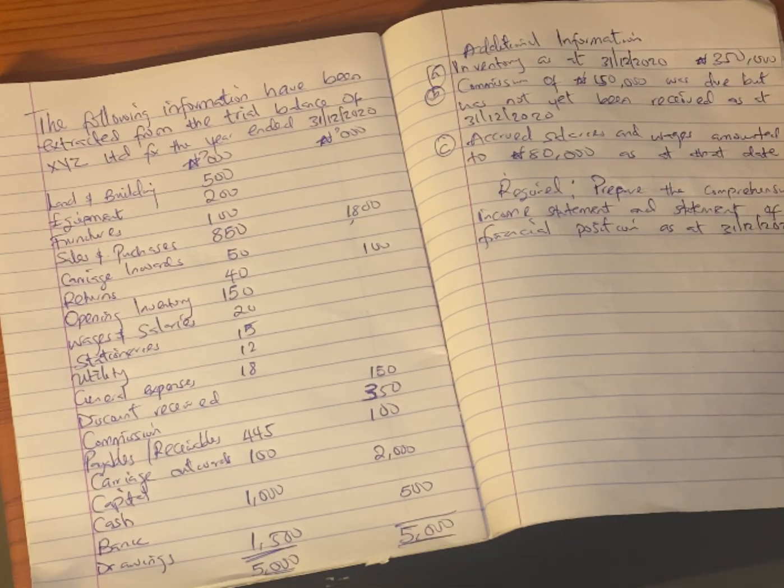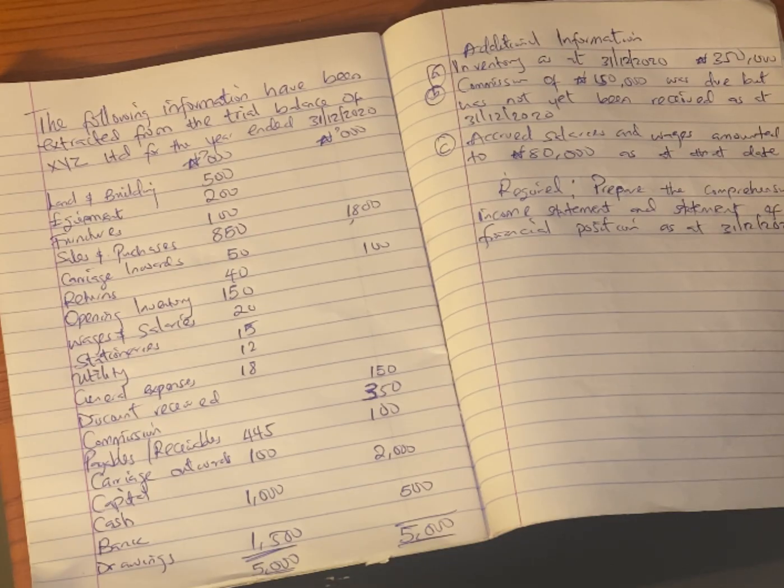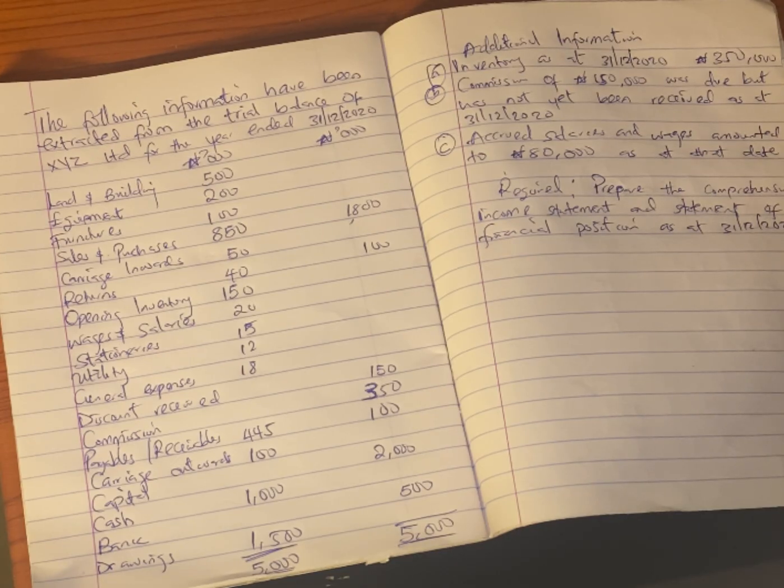Now we have payables and receivables. This one is supposed to be very simple. You know that payables are liabilities, so they have to be credited, and then receivables are assets, so they are debited. Now you have carriage outward, you have capital, you have cash, and then you have bank. Now I love this because the bank is not stated as either an overdraft or a debit balance or a credit balance. It's not stated whether this bank is a debit or credit balance.